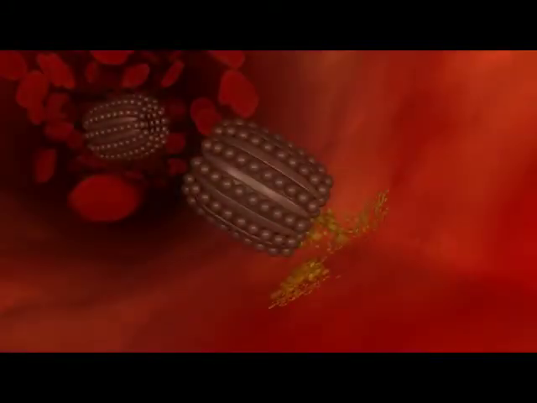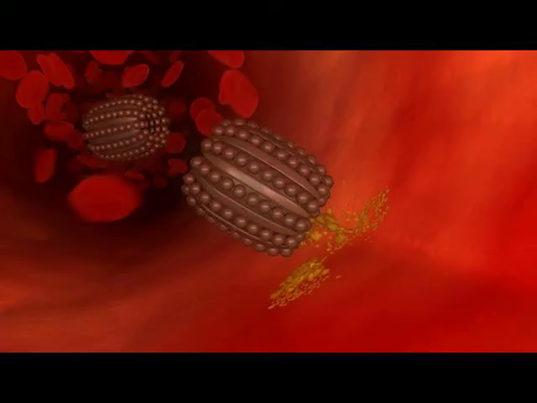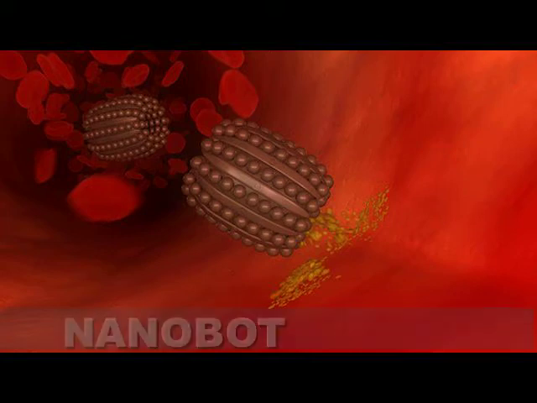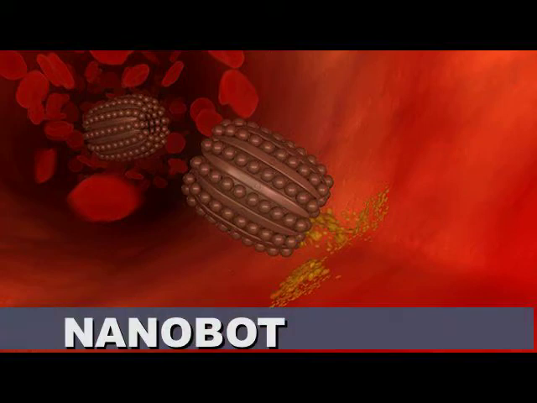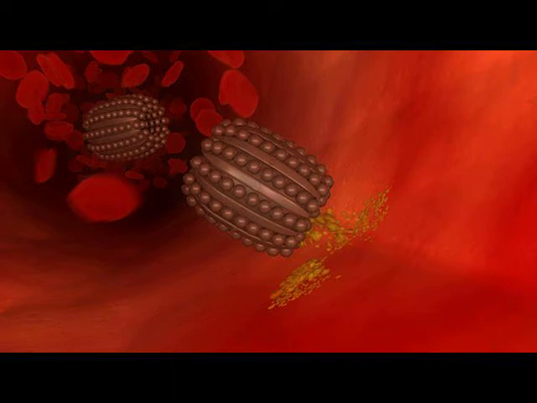Also, there is a term called nanobot, which is the same as nanorobot, referring to robots which are nano in size. The picture I have here shows a nanobot, which is still hypothetical but very much expected. This is a picture of a nanobot in a human's blood vein, cleaning the vein.